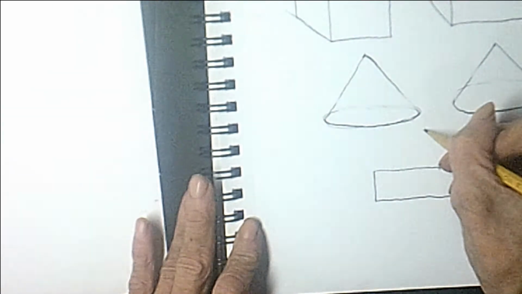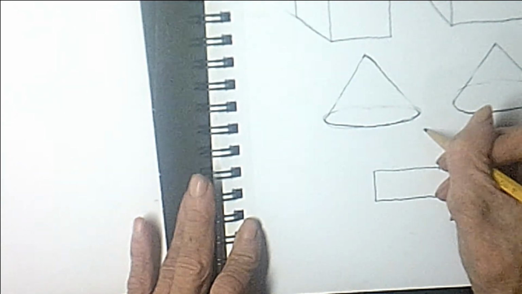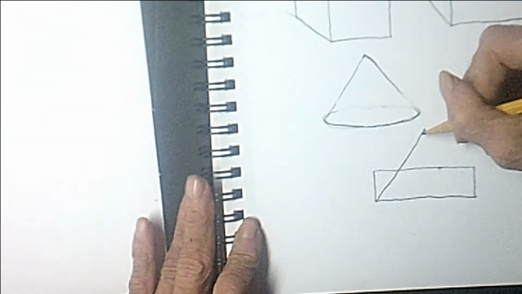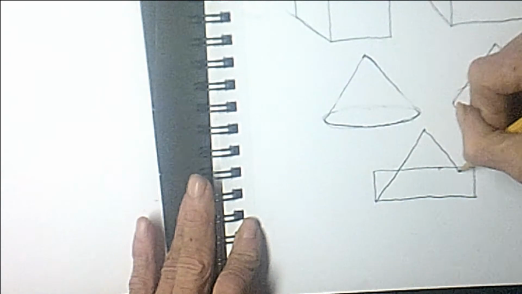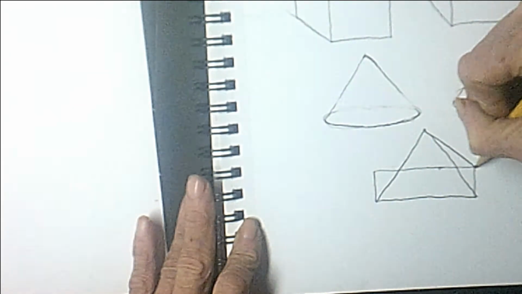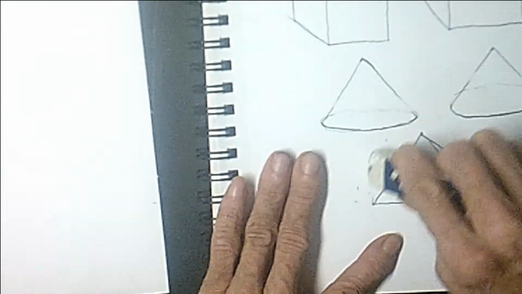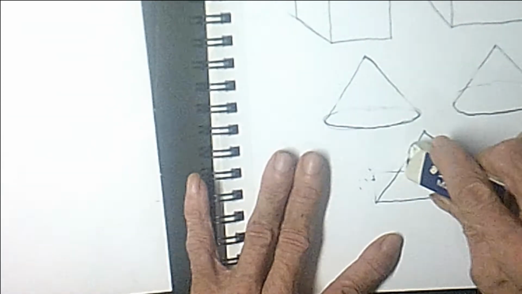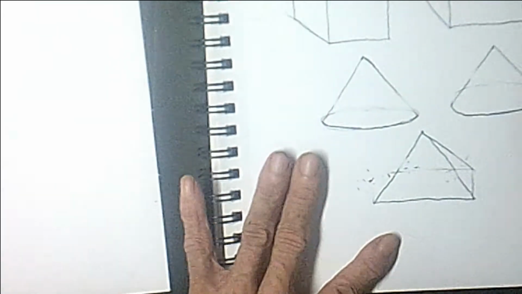And we create our form. This point down to this point, down to this point, then we draw our last point down to here. Our section line, and we have created a pyramid.